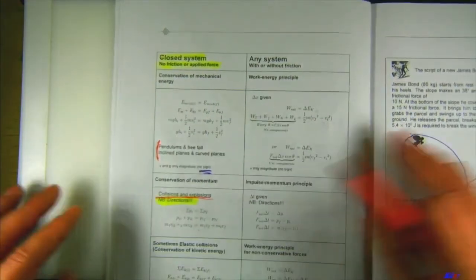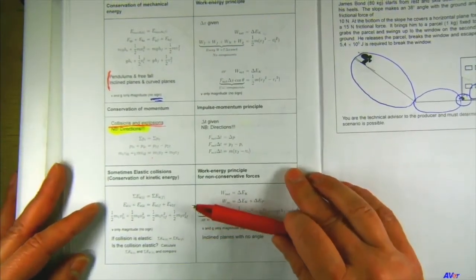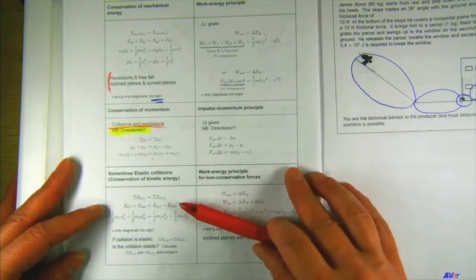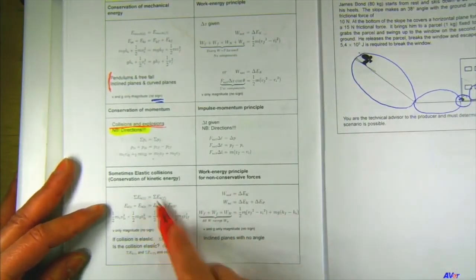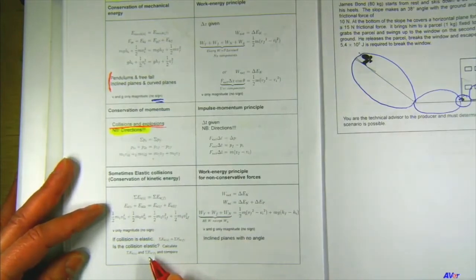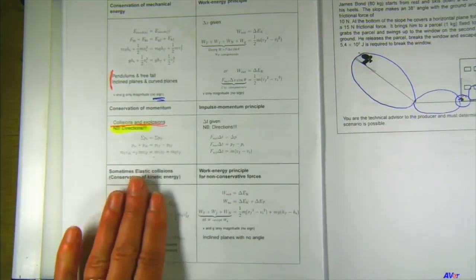Now we get down to here. Sometimes it can also be elastic. A closed system is not necessarily elastic. It might be, and elastic means the total kinetic energy is conserved. Our time is running on, so I'm not going to talk too much about this. We'll see if there's some time somewhere we can come back to this.